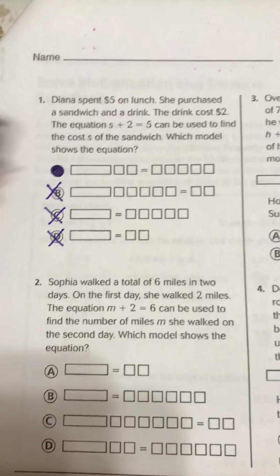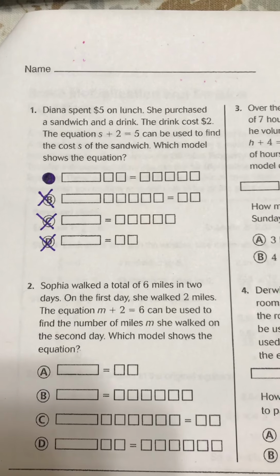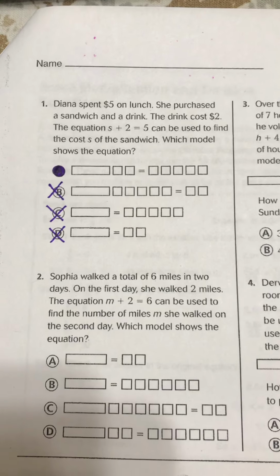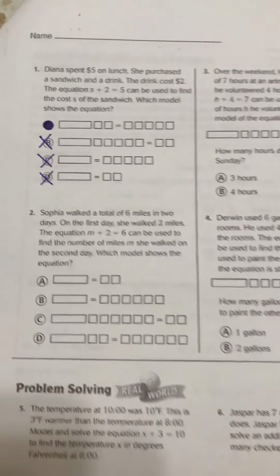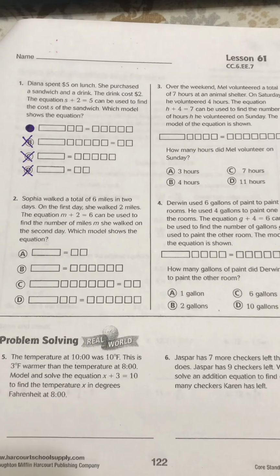And I do apologize if you can hear any noise in the background. I do have the scanner working, so it's making some noise. I'm sorry about that. So I want you to go ahead and try the rest of this page. Pause now, come back and check your answers.